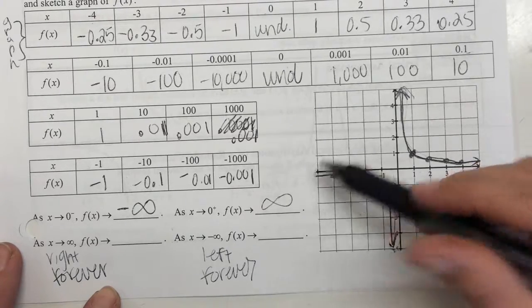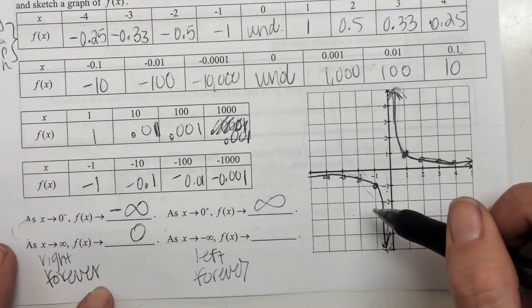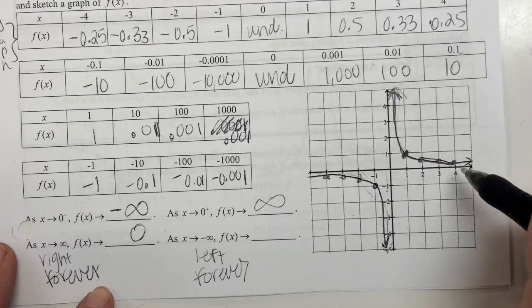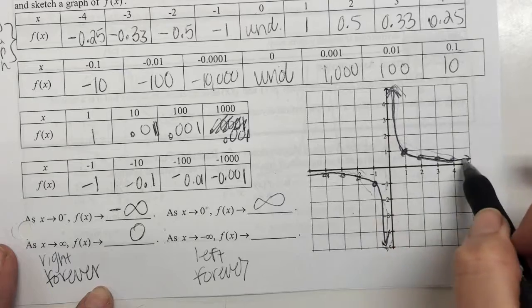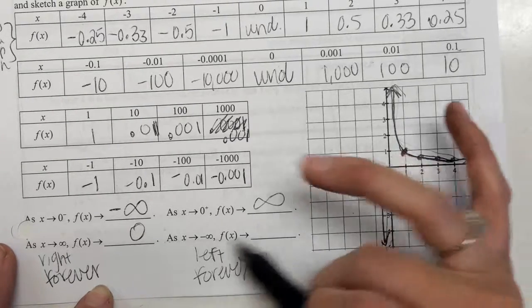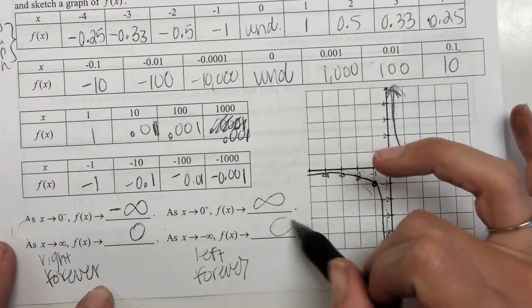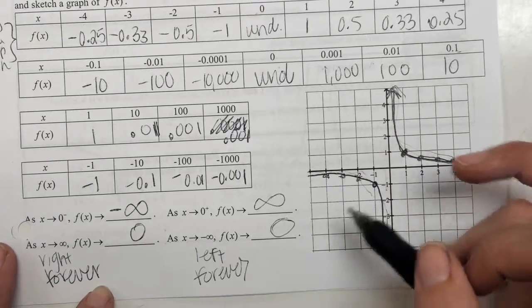It's approaching what value? 0. And as x is going right forever, y is approaching 0. As x is going left forever, sorry I did these backwards, it's still approaching 0. Alright.